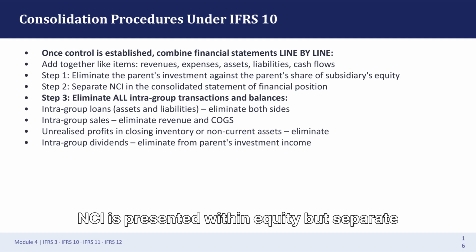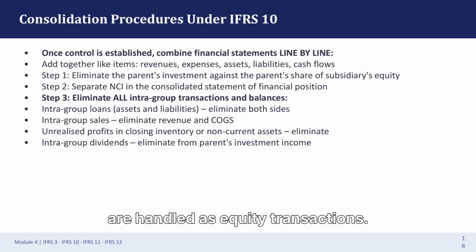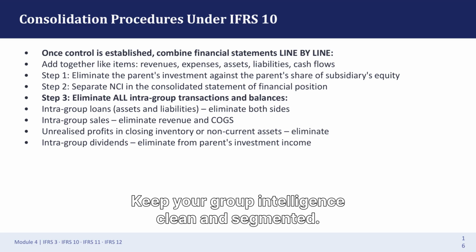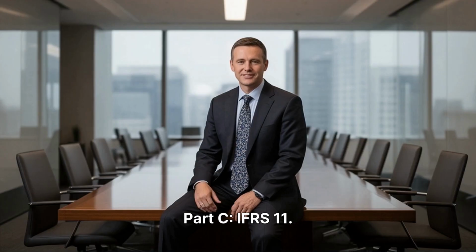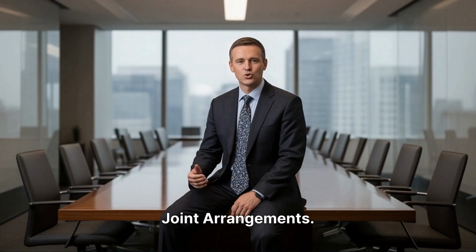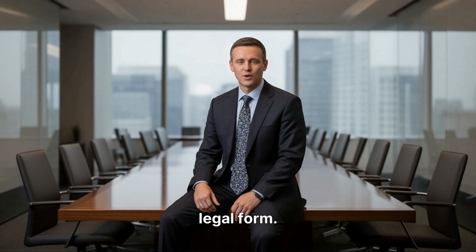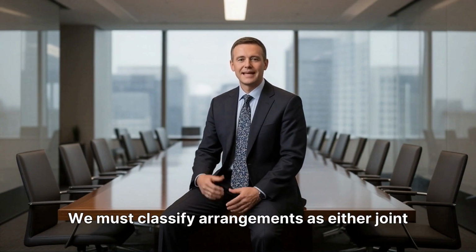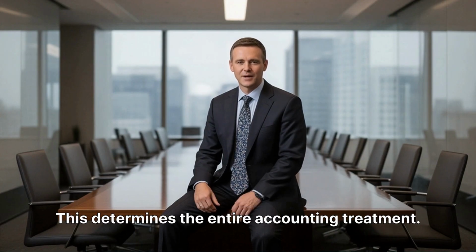NCI is presented within equity but separate from the parent. Transactions with NCI that don't change control are handled as equity transactions. Keep your group intelligence clean and segmented. Precision is the standard. Part C, IFRS 11, Joint Arrangements. Here, the focus is on substance over legal form. We must classify arrangements as either joint operations or joint ventures. This determines the entire accounting treatment.